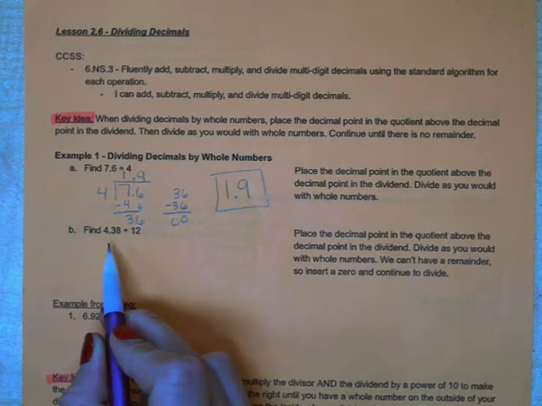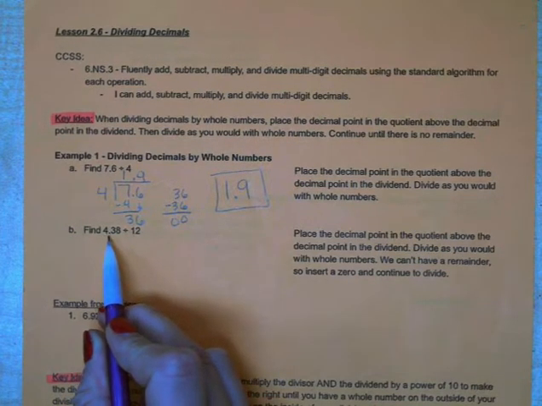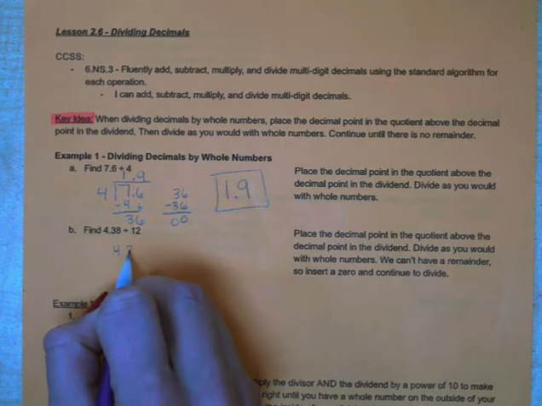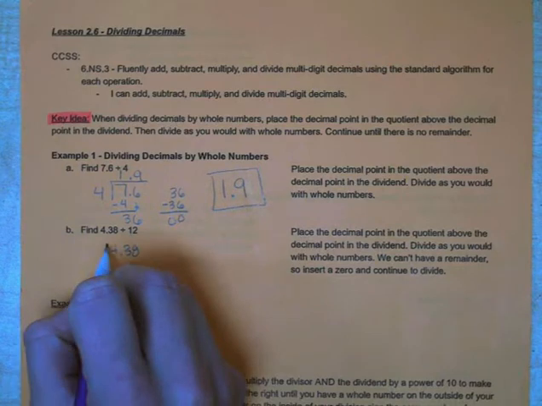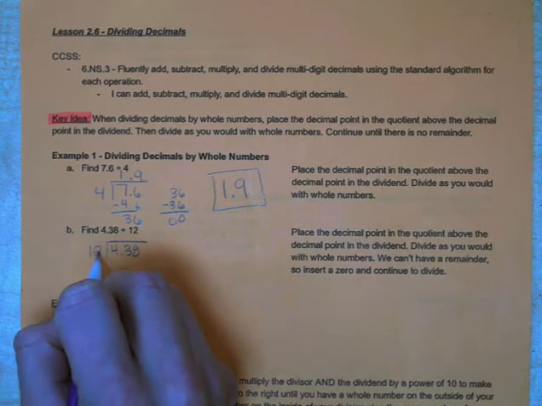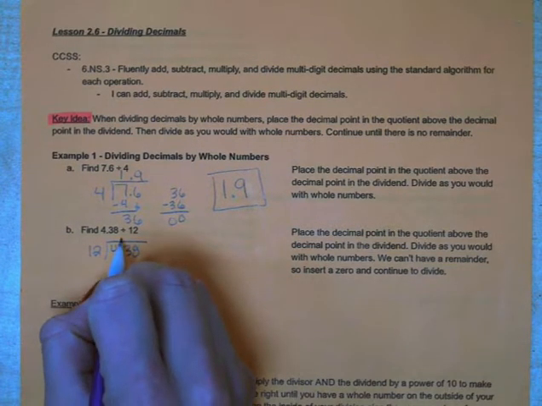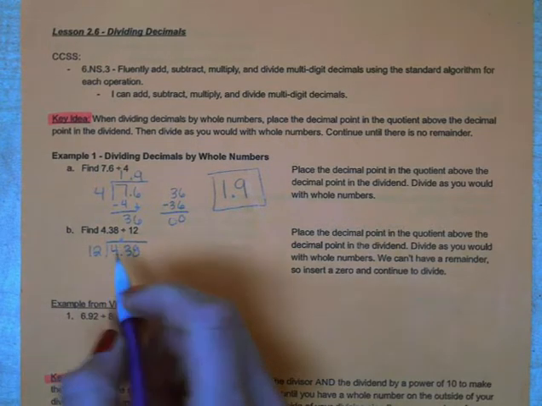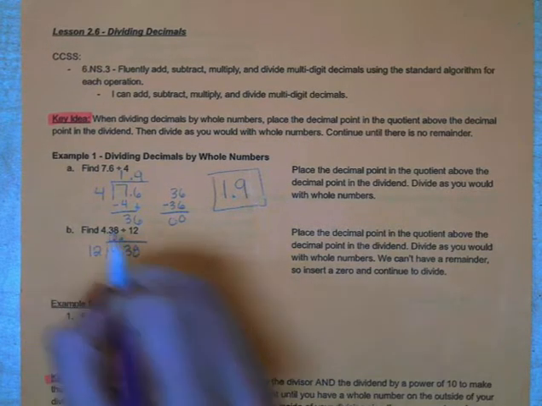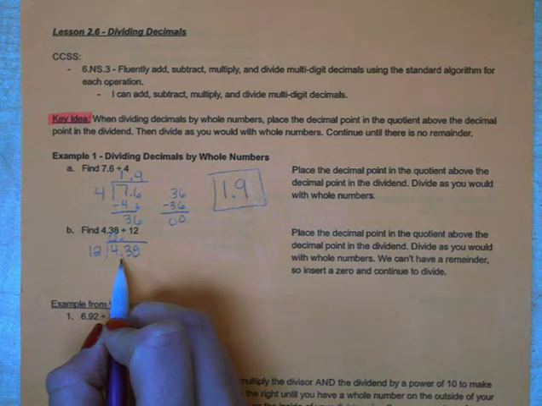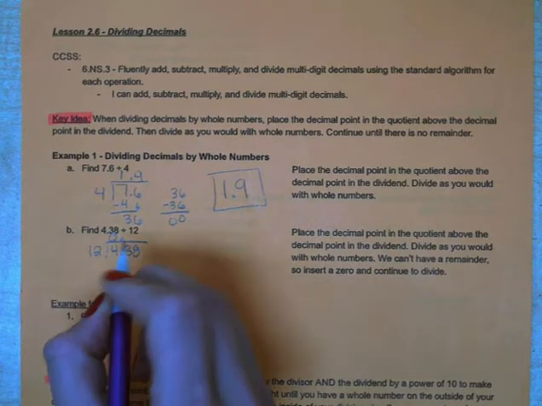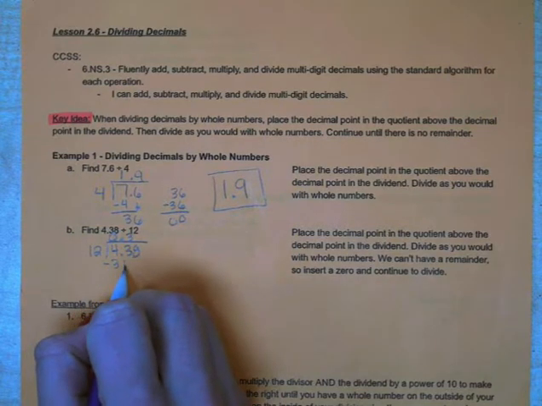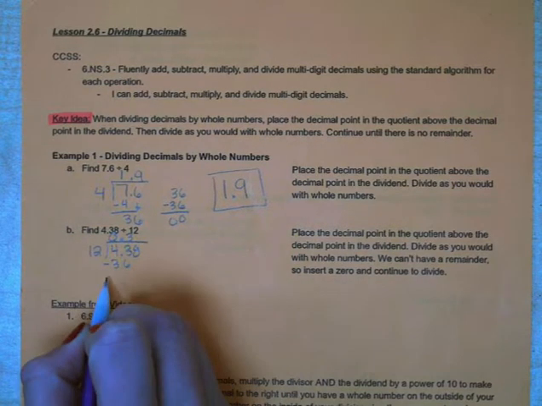Okay, example B says 4 38/100 divided by 12. So once again, the first number goes inside your division bar. Put your decimal point straight above the quotient and divide as normal. 12 does not go into 4, so I'm going to write a 0. 12 goes into 43 3 times. We're going to subtract 36 because 12 times 3 is 36.